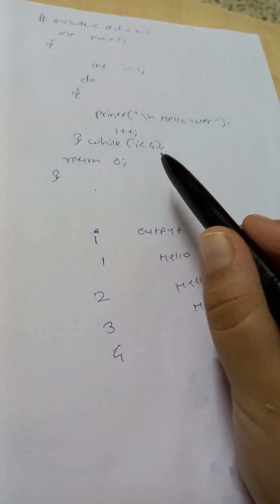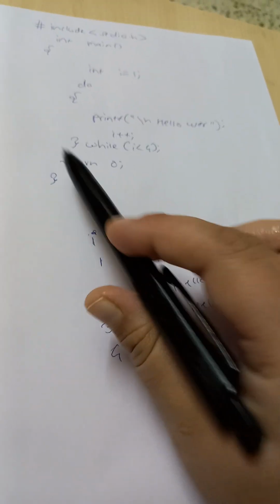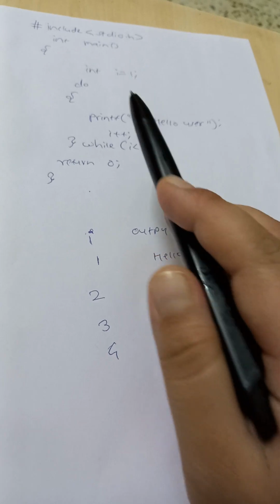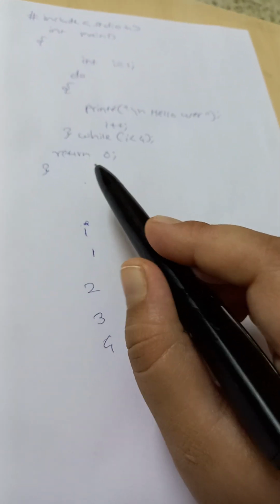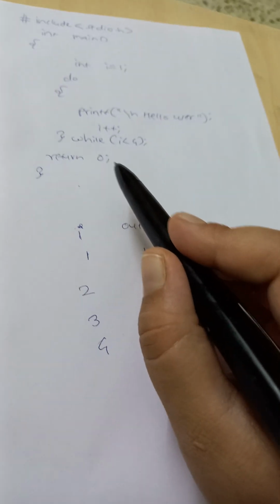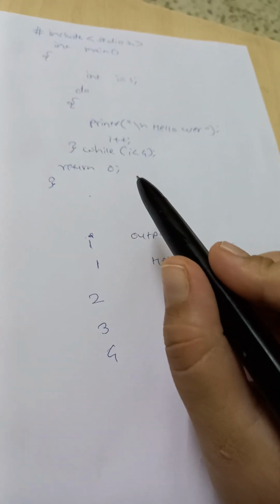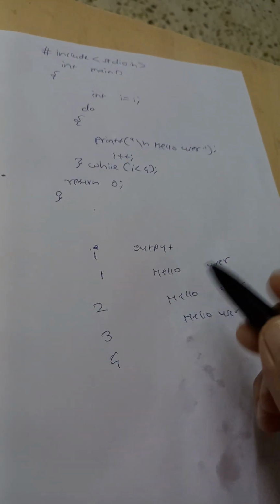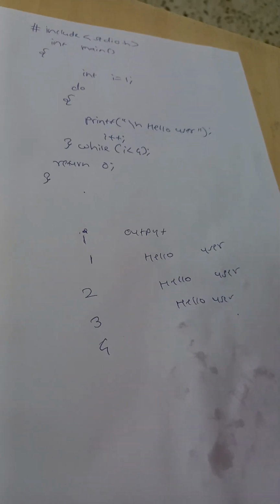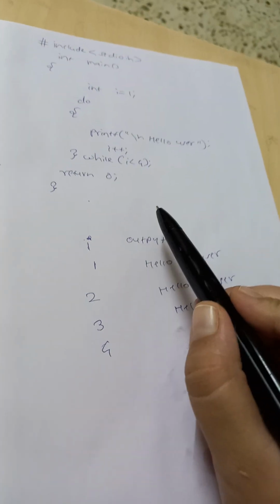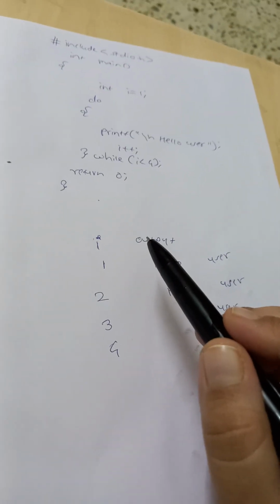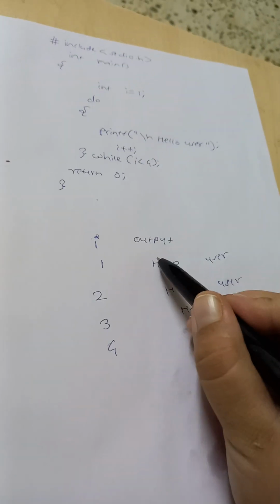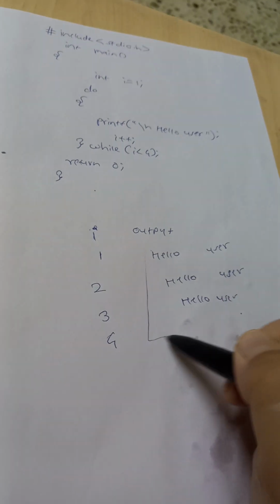Hence, as the condition becomes false, execution of the loop stops here. No statement will be executed again, and the successful termination value will be sent to the controller of the C program, or operating system. Now what we have performed here is a dry run, and the output of this dry run, we trace this output.